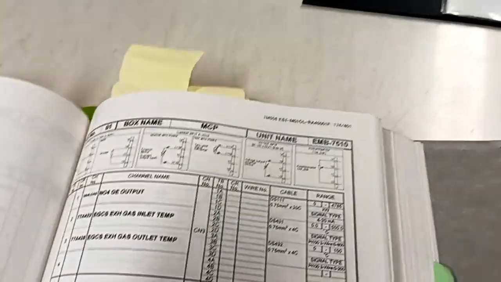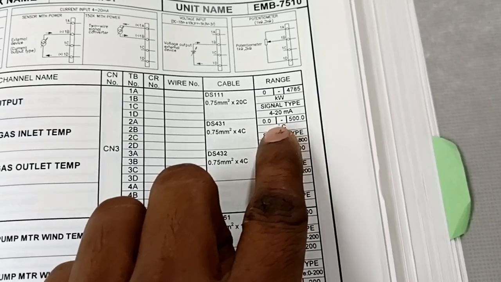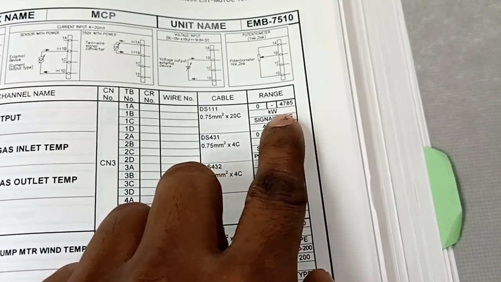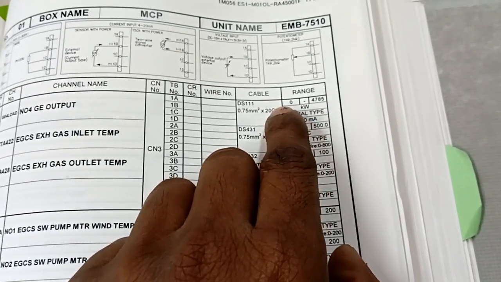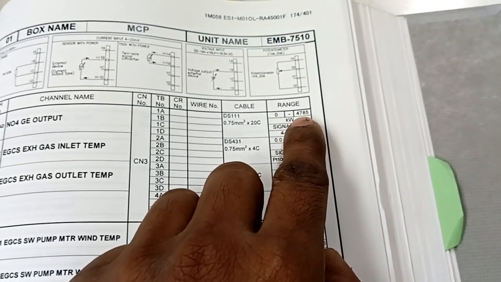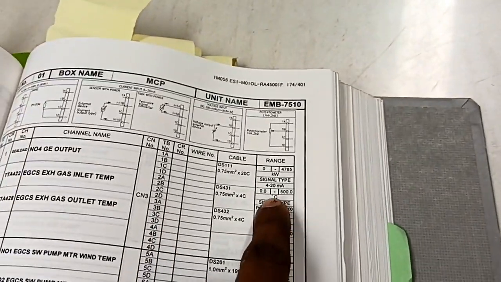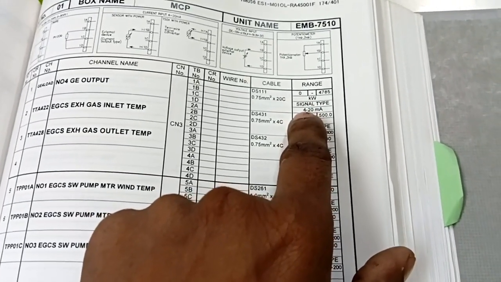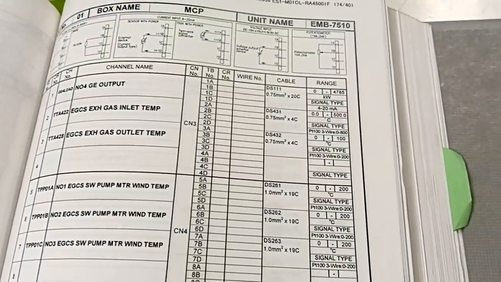Before that I want to show you something. Here in the AI cards we can change the dip switch. So the value we are measuring we can declare with the dip switches. See here, it was 4 to 20 milliamps for the load of 0 to 4785 kilowatts. Now number 4 DG is off load. So if I measure the amps of the number 4 DG, I should get 4 milliamps. Let's go and measure in the MCP panel of the EGCS.